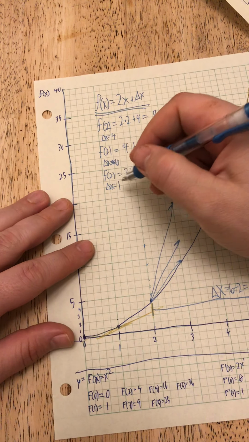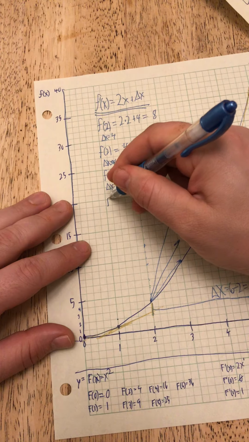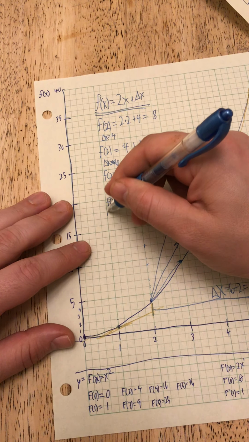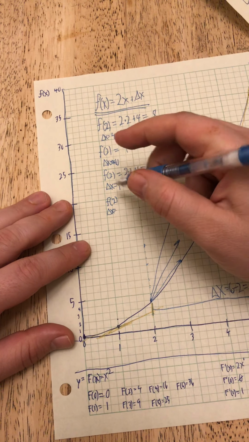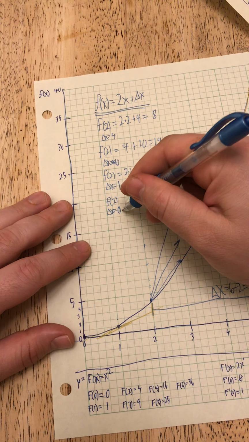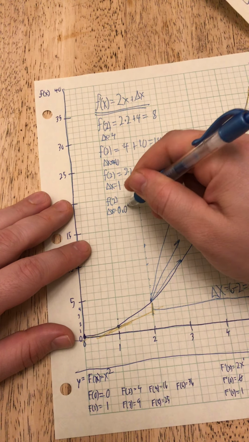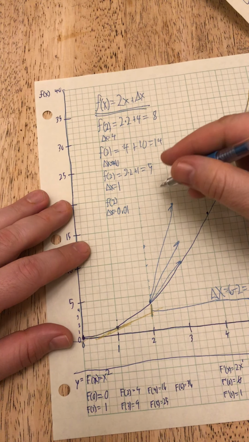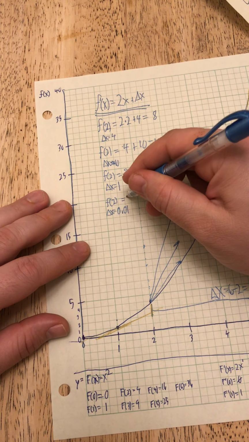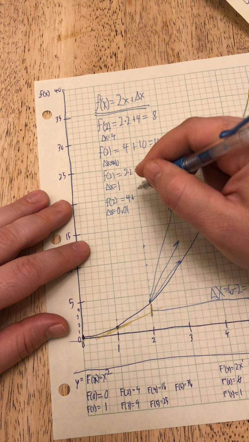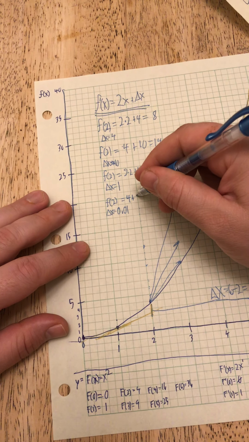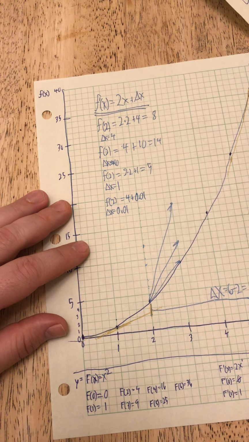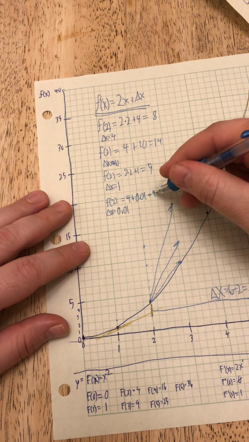All right, and what if we do f of 2 with delta x equal to 0.01? That is equal to 4 plus 0.1, so that is equal to 4.01.